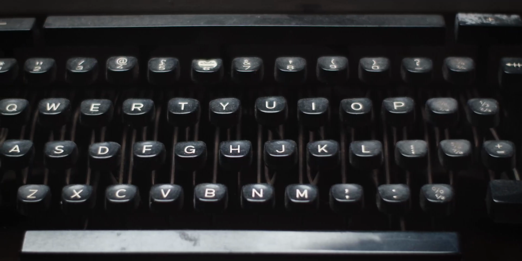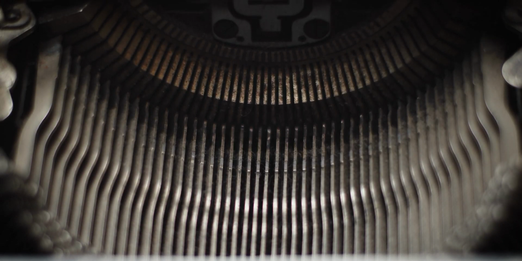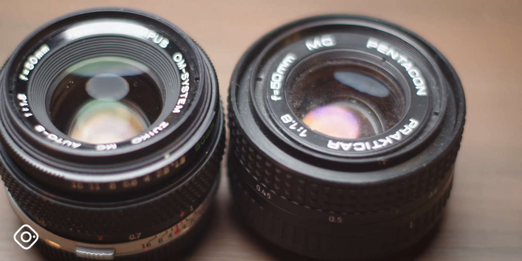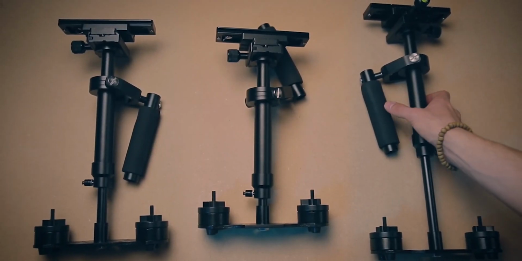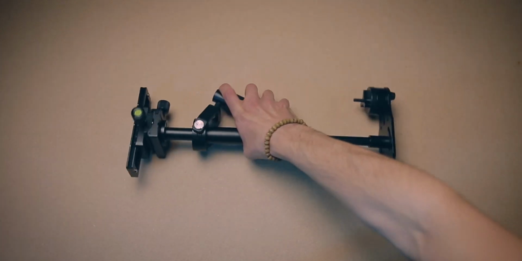Alright, so how can we implement this for use in the real world? I guess the first problem we have to overcome is how we're going to get super smooth camera movement. I'm first going to try out a 16mm camera slider to get controlled movements, but I do have a couple of counterweighted stabilizers to try out, so we'll see how that goes.